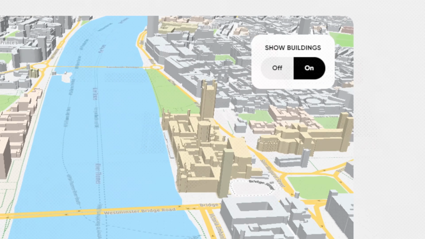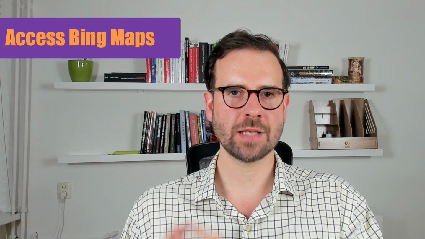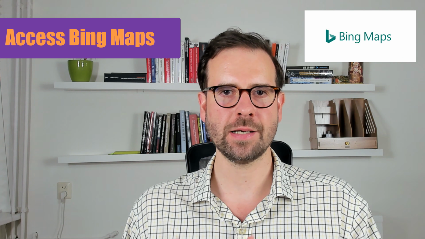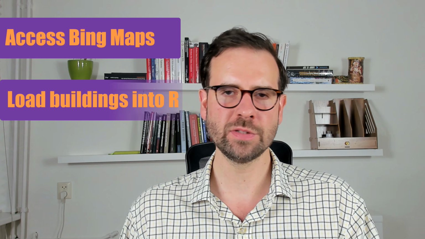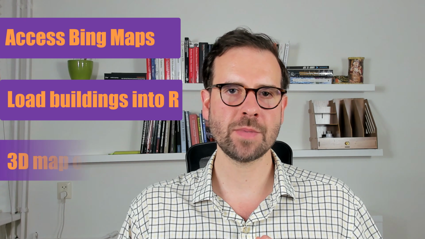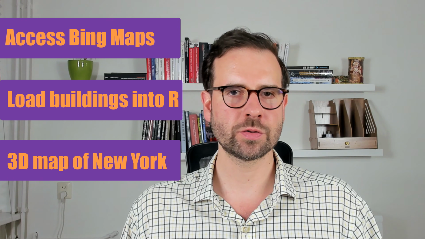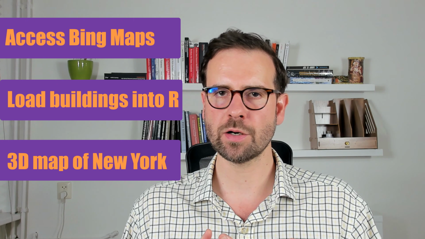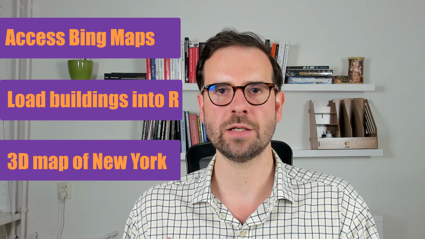And they're important because they help us understand such things as exposure to the sun, noise levels, pollution levels, floods, and all other things that you can imagine that can spring up in urban areas. Our first step will be to access Bing Maps global footprint data. Our second step will be to load this data into R, and our third step is using the height column to create the 3D city building of a part of New York with the help of ggplot2 and Ray Shader.